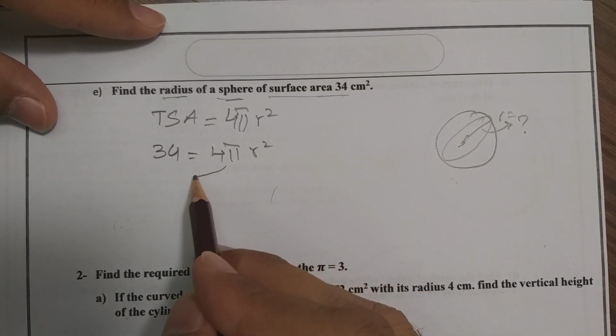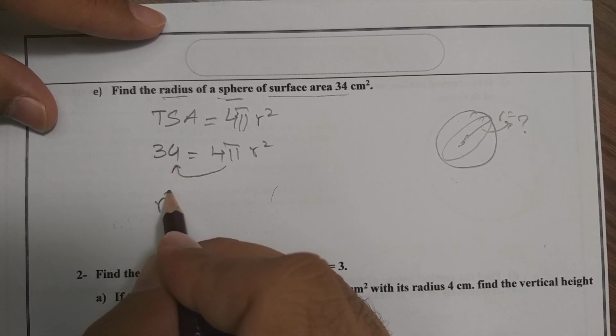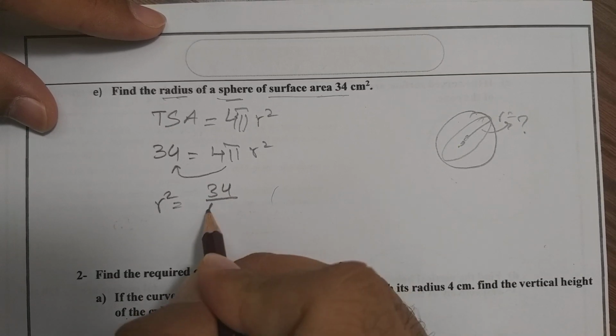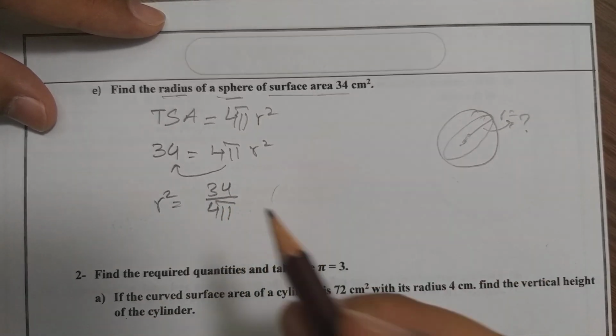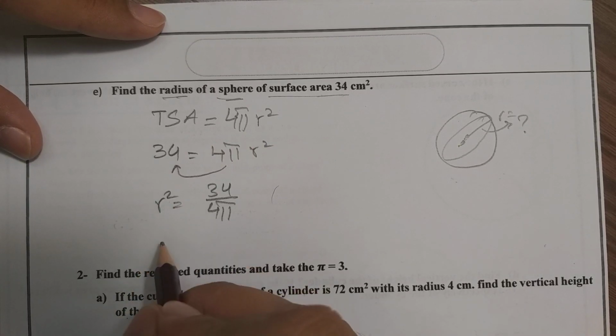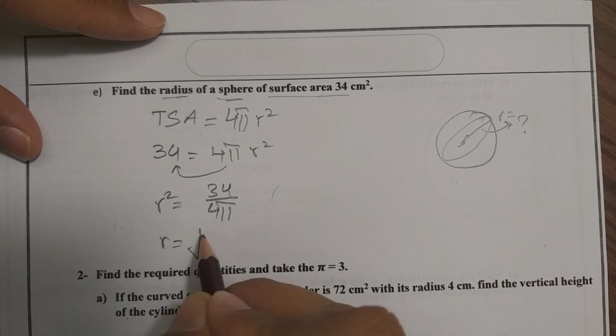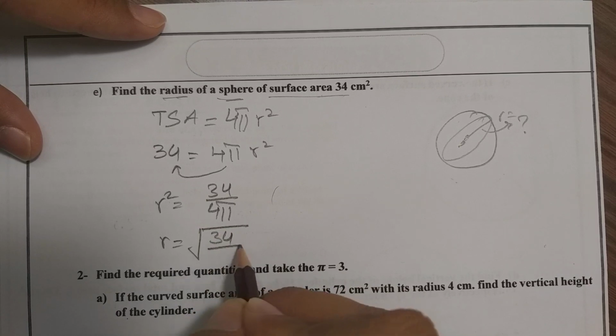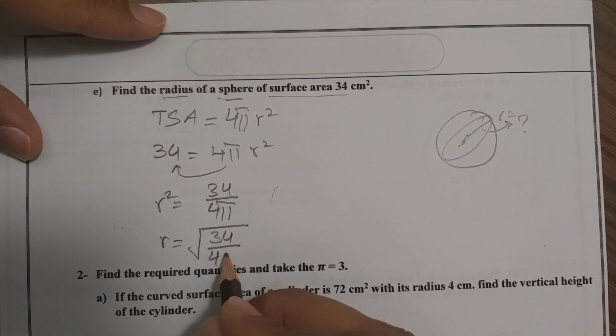This is multiplication, so when you transfer, it becomes division. So r square equals 34 divided by 4 pi. Take the square root of it because we need to find r. To remove the square, take the square root, because square is the opposite of square root.